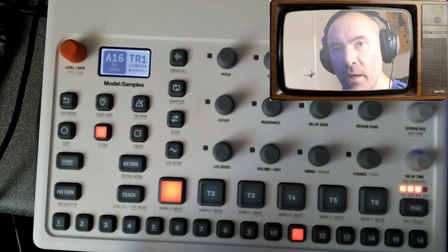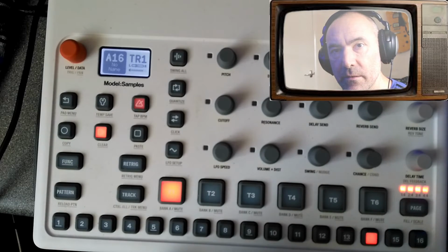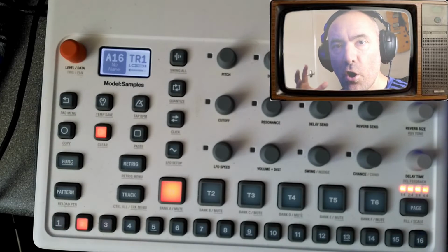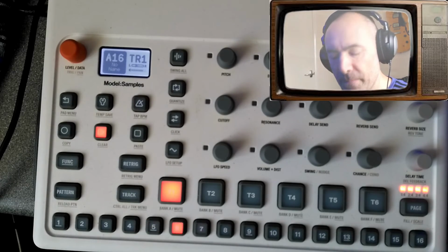And pan track 1 over to the other side. And already you've got a bigger sense of feel.